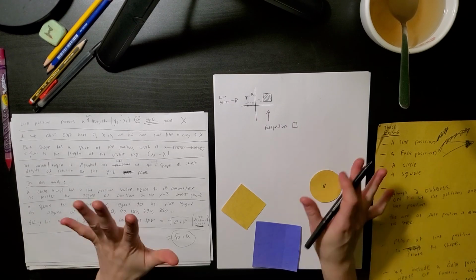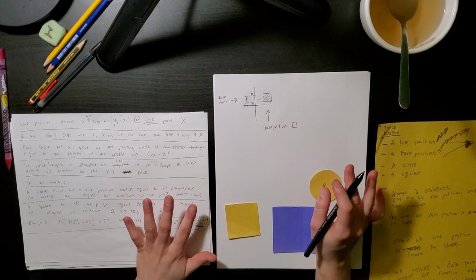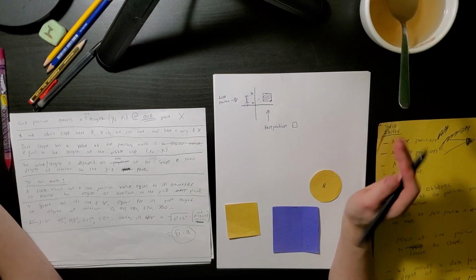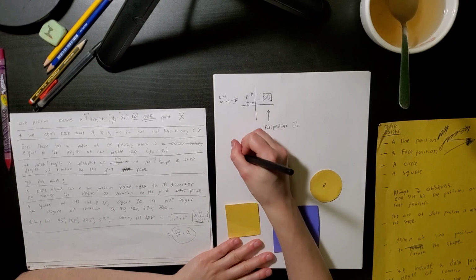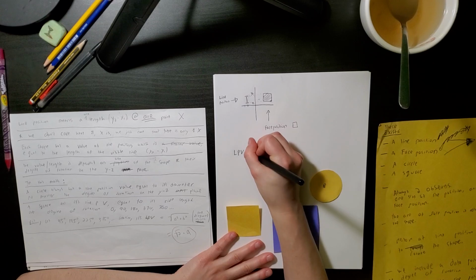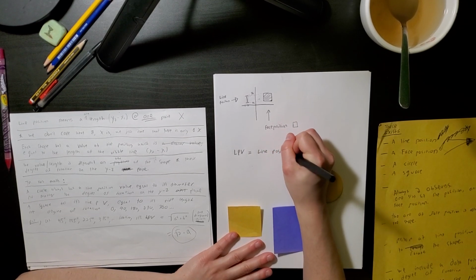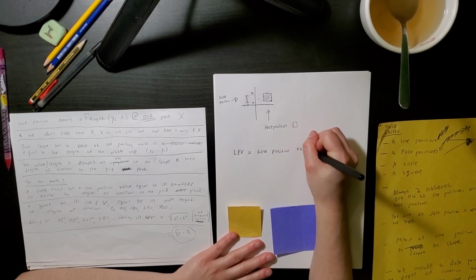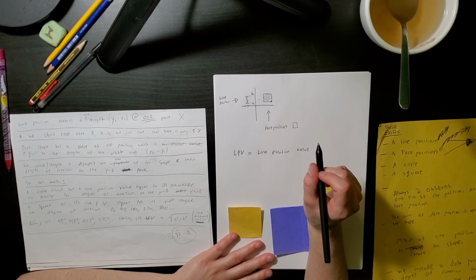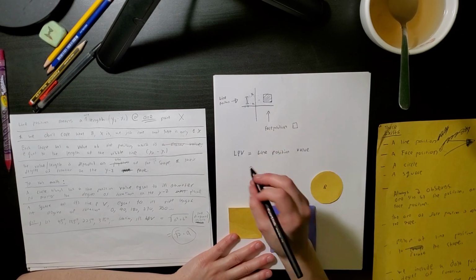Now, what we're going to say is that every single shape has a value at a line position. So for now, let me just call this line position value, okay? Line position value. Every shape has one, and it's equal to the length of the visible line.